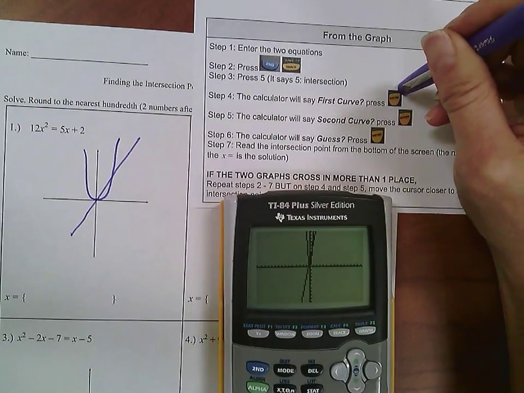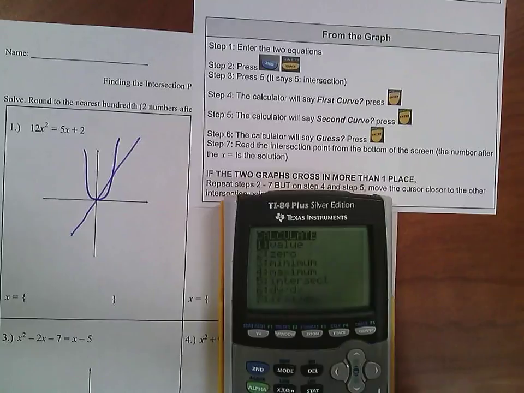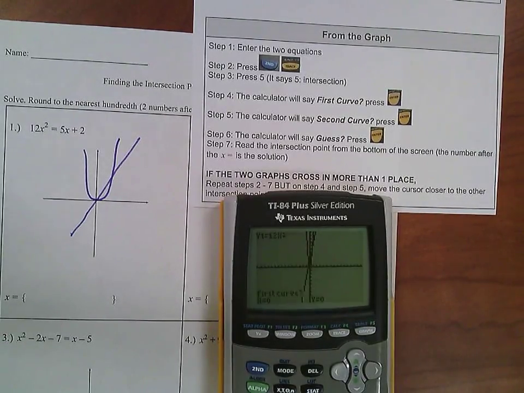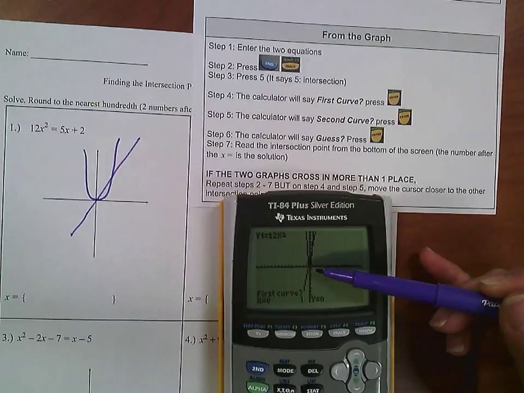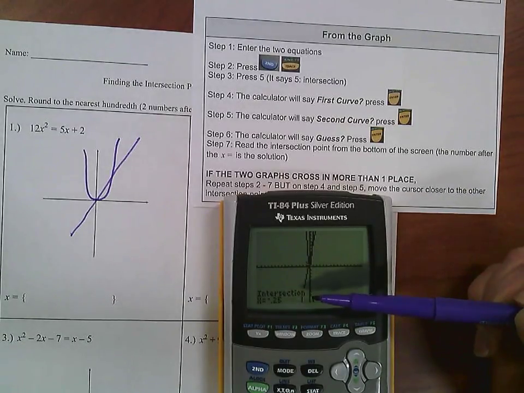I'm going to push second and trace, second, then trace, and then I'm going to select 5. That says intersect. And it says first curve. When it says first curve, I'm going to hit enter, and you can see my cursor is right there flashing. Then it says second curve. I'm going to push enter again, and then it says the word guess, and I'm going to press enter a third time. And then you will see the word intersection.